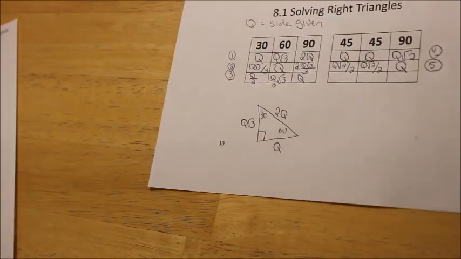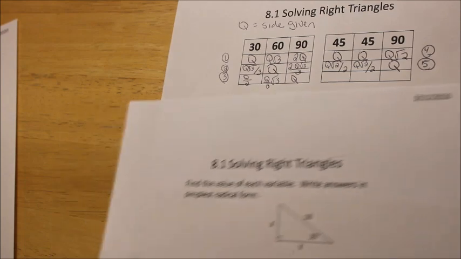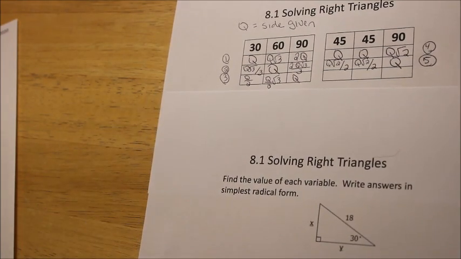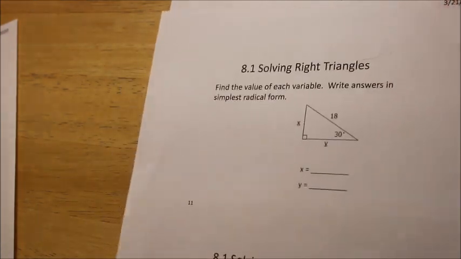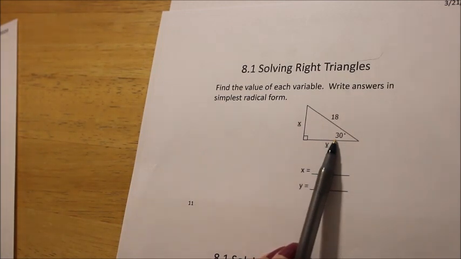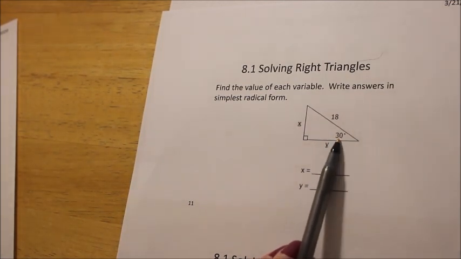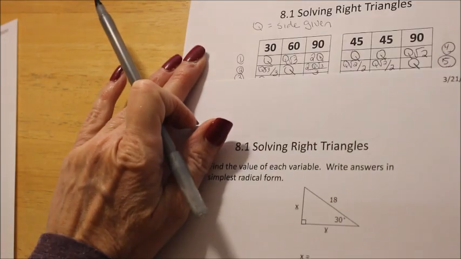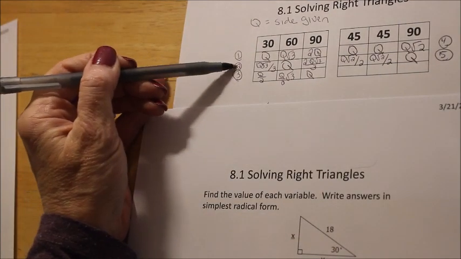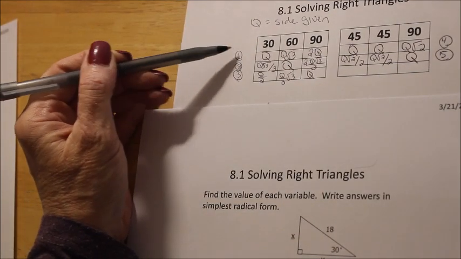So here's our first example. Hopefully we can see that. So the first thing I'm going to do is say, what kind of triangle is it? Is it a 30, 60, 90, or a 45, 45, 90? Well, I see a 30 there. So I know it's a 30, 60, 90. So I know I'm going to be using row 1, 2, or 3. Okay, it's going to be one of these.